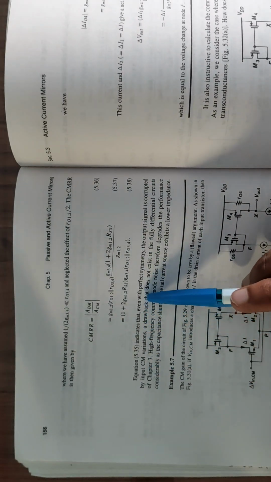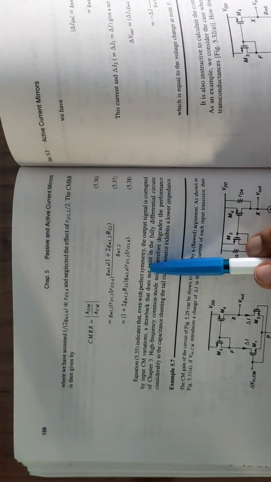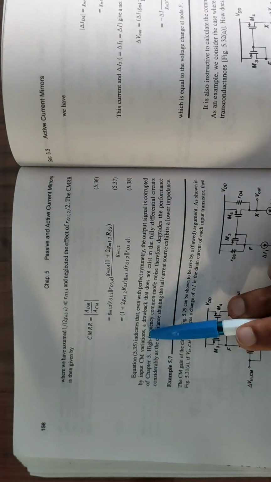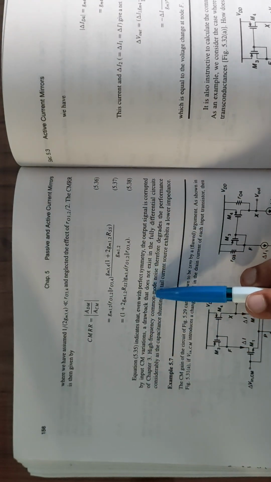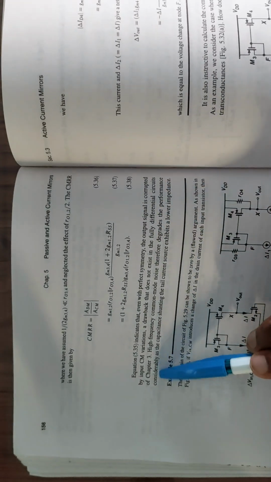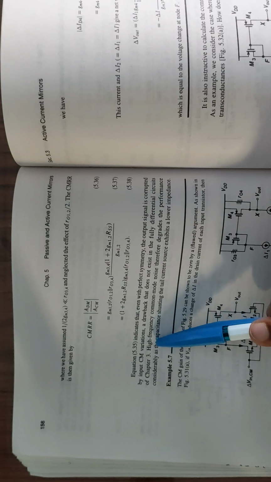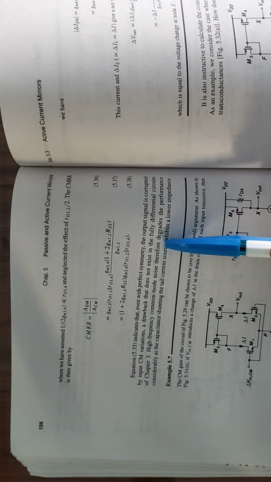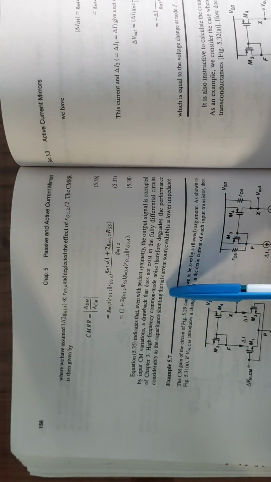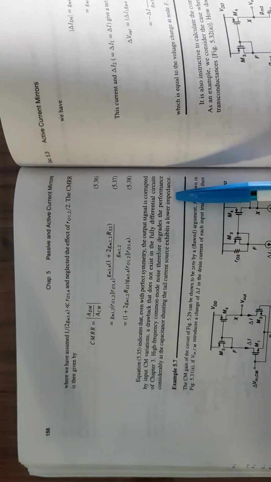The equation indicates that even with perfect symmetry, the output signal is corrupted by input CM variations, a drawback that does not exist in the fully differential circuits of the figure of the chapter. High frequency common mode noise therefore degrades the performance considerably, as the source shunting the tail current source exhibits a lower impedance.